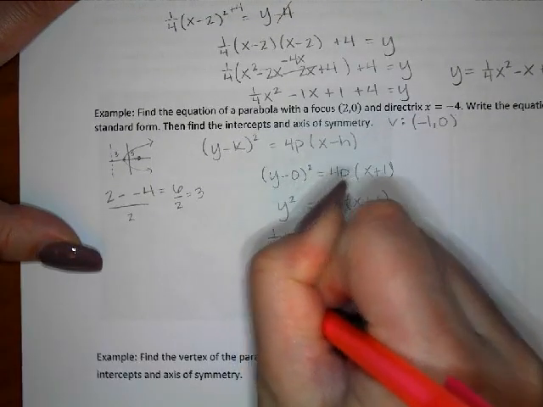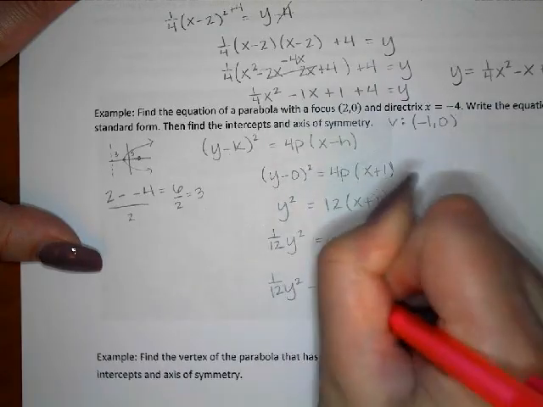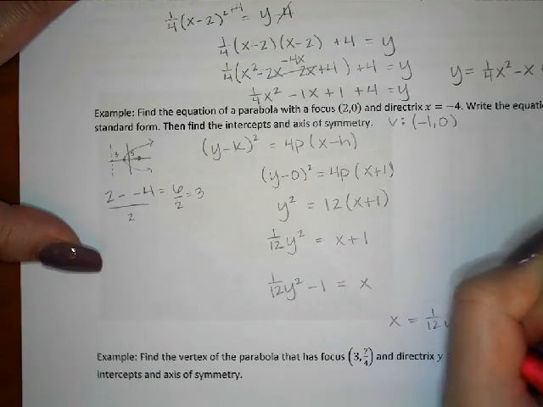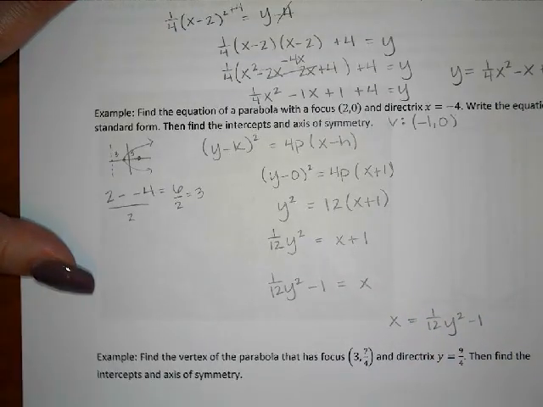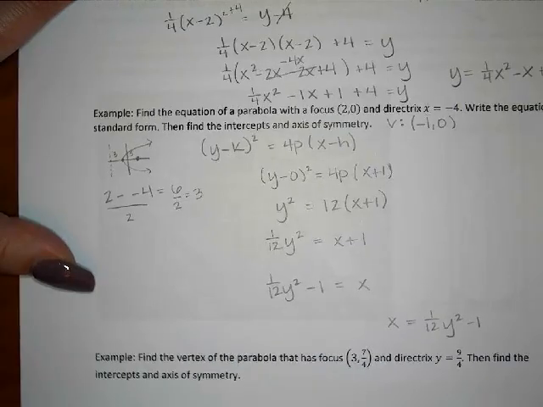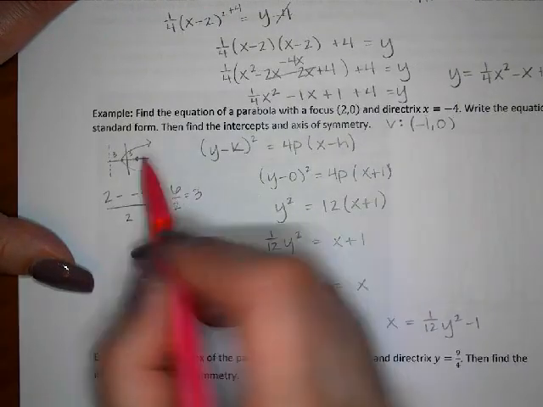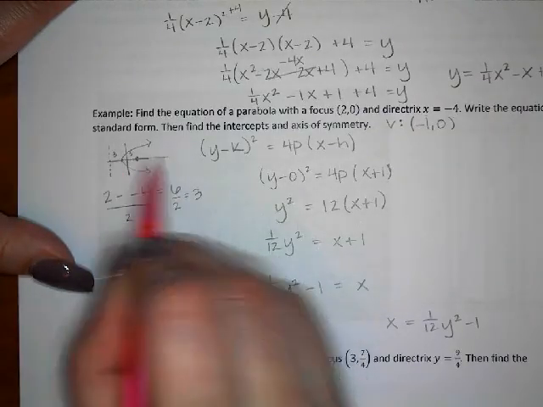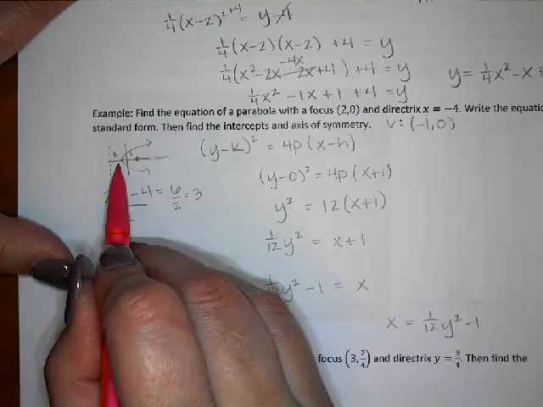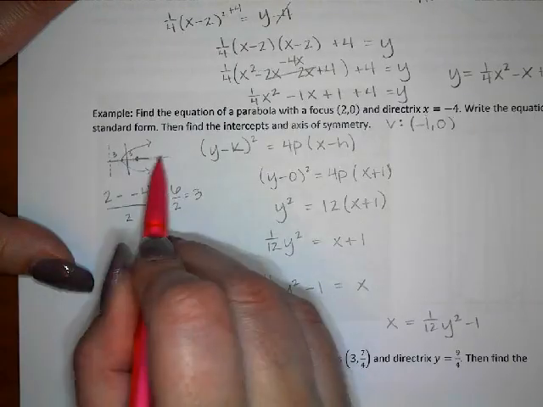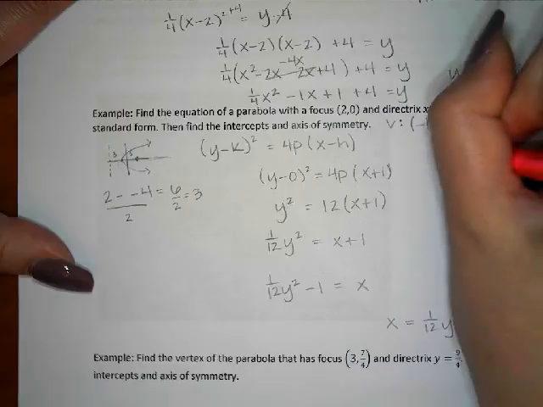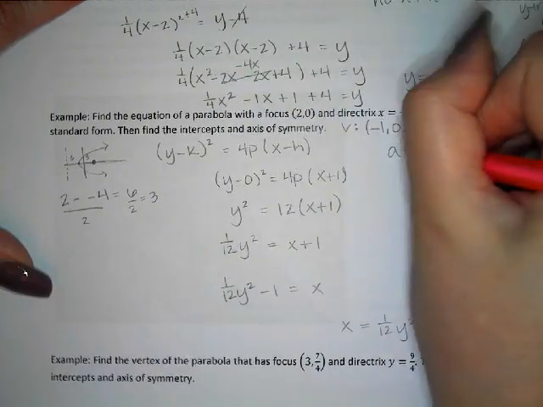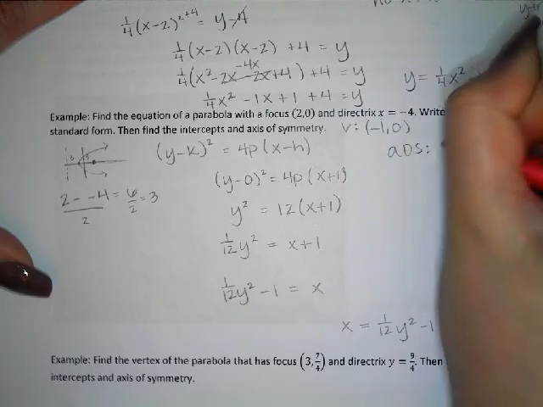That's our equation in standard form. Okay, now I can find the axis of symmetry and the x and the y intercept. So the axis of symmetry here is the line that cuts this parabola in half, and it goes through the vertex. This is a horizontal line, so it's going to be a y equals equation. So the axis of symmetry is the horizontal line y equals, it cuts through the vertex at (-1, 0), and so the axis of symmetry is the line y = 0.